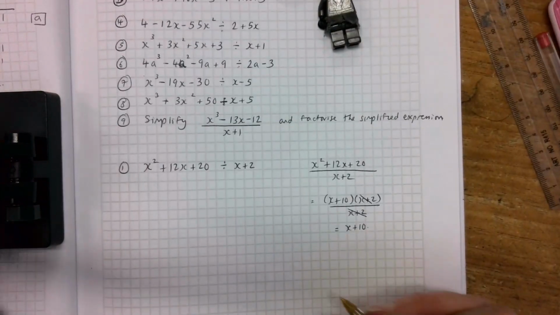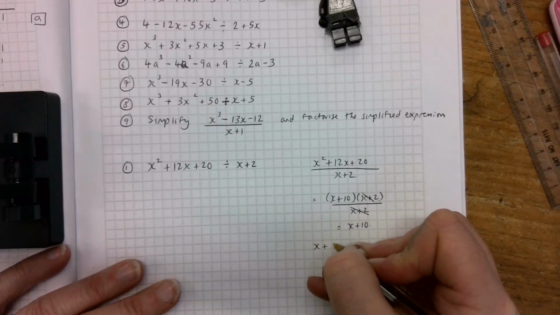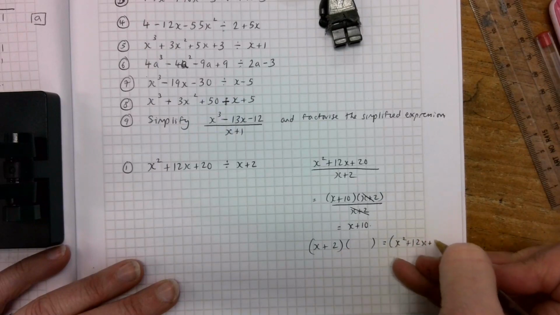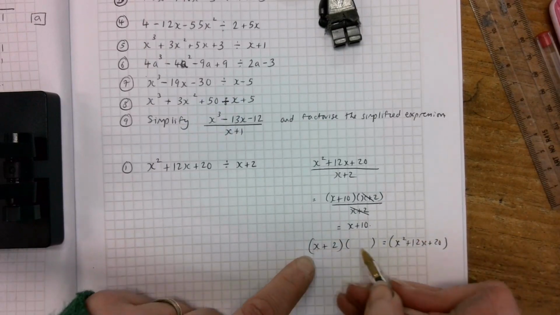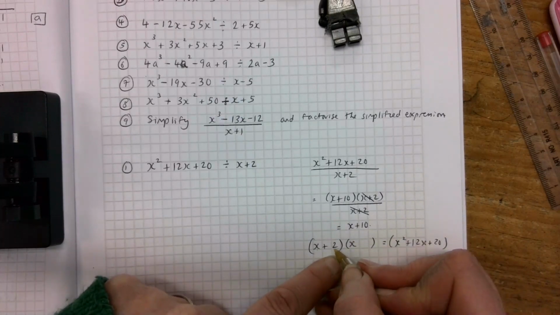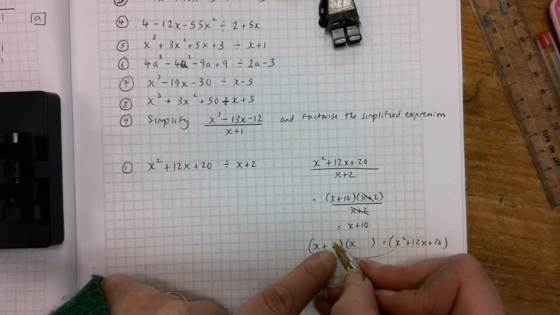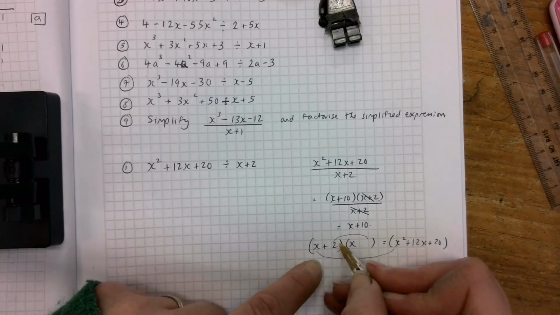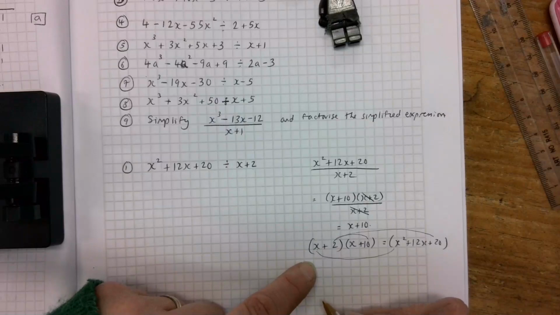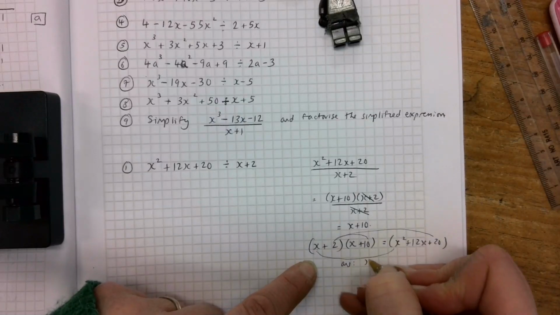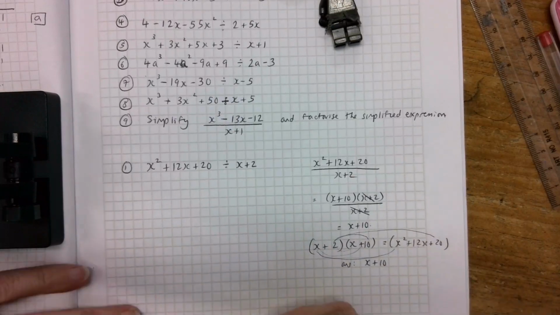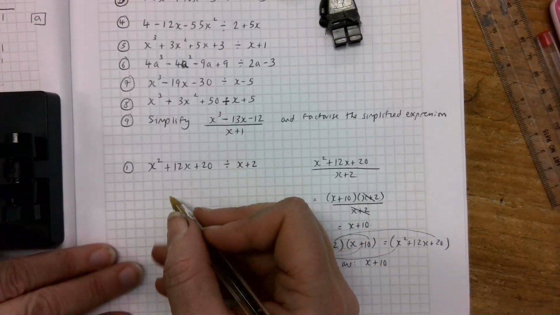I might say x plus 2 by something gives me x squared plus 12x plus 20. And I might say, well, what do I need to multiply x by to get x squared? I need x. What do I need to multiply 2 by to get 20? I need a 10. So that's x plus 10. So the answer would be x plus 10. And just double check, 2x and 10x gives me 12x. So that would work. Unfortunately, sometimes they ask you to do long division, so let's see how that works.